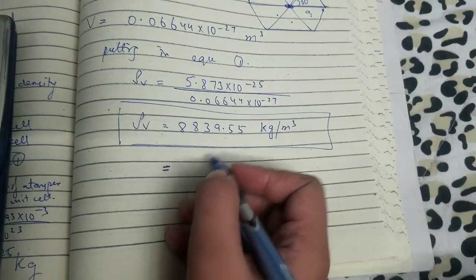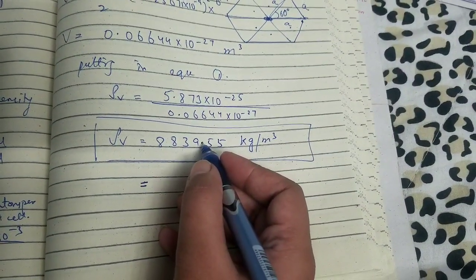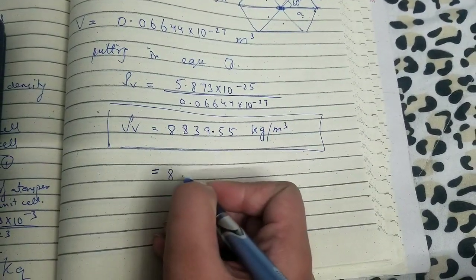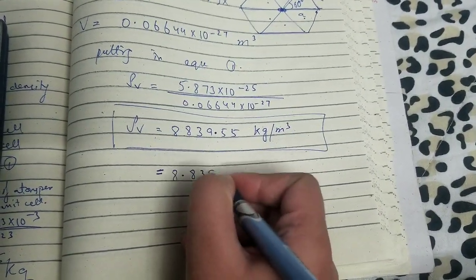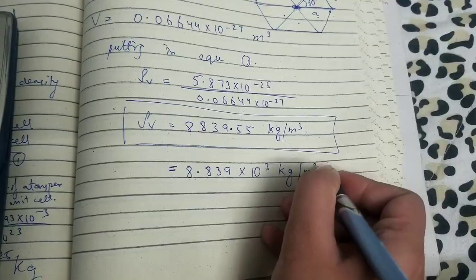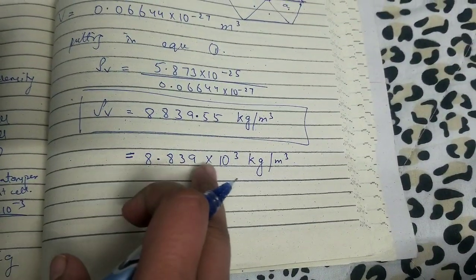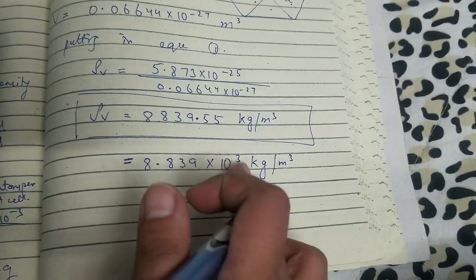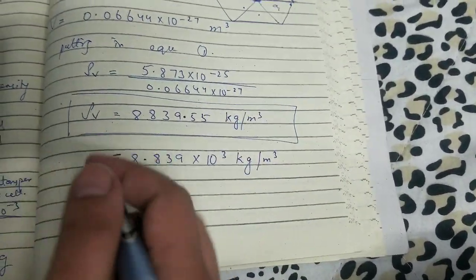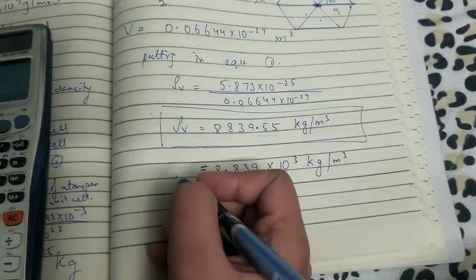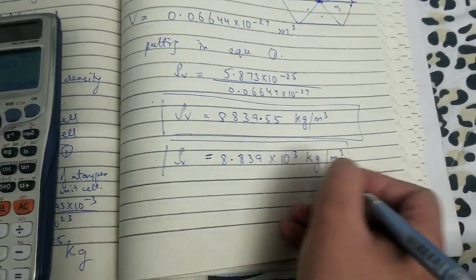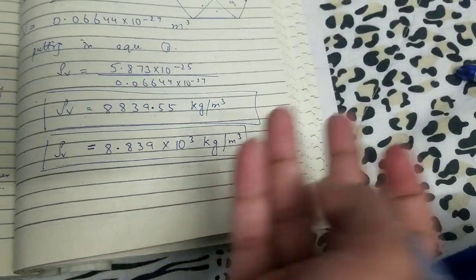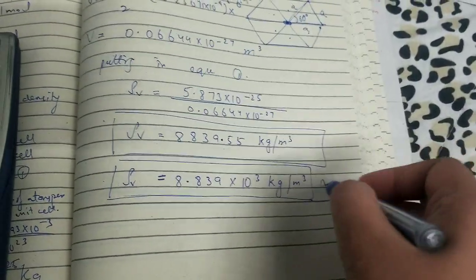It can also be written as, if we take this 0.3 units backwards, it will become 8.839 × 10^3 kg per meter cubed. If we move backward, then the power will be positive. If we move forward, then the power will be negative. So the process is reversed. For example, if you move backward, the power will go forward, meaning positive. So that is the result.